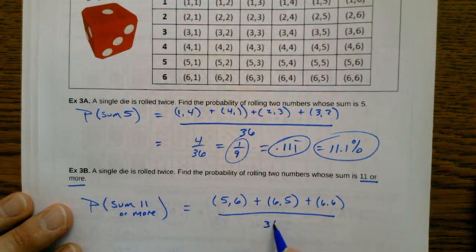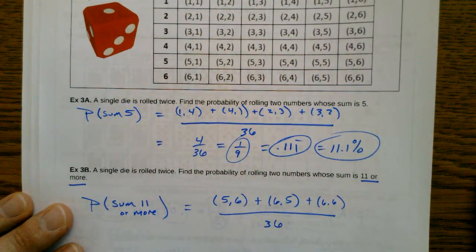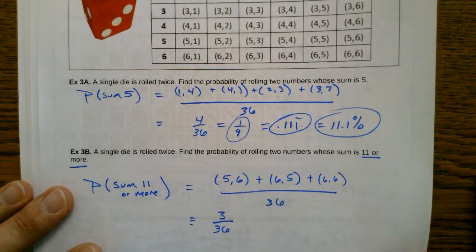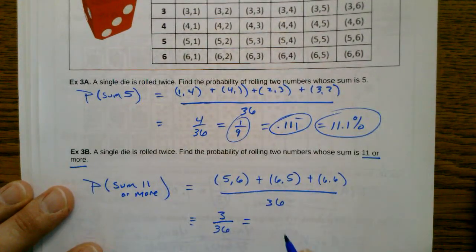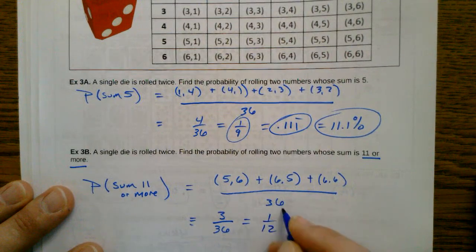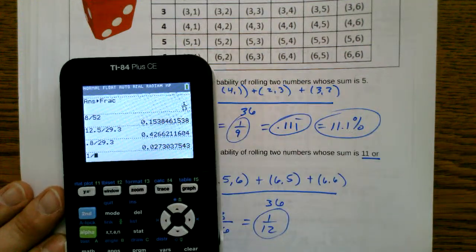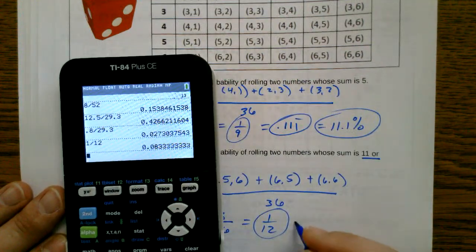That's divided by all my possibilities. Well, that ends up being 3 possibilities out of 36. Go ahead and reduce that, and I end up with 1/12. If you want the decimal, 1 divided by 12 in my calculator gives me 0.083 repeating.